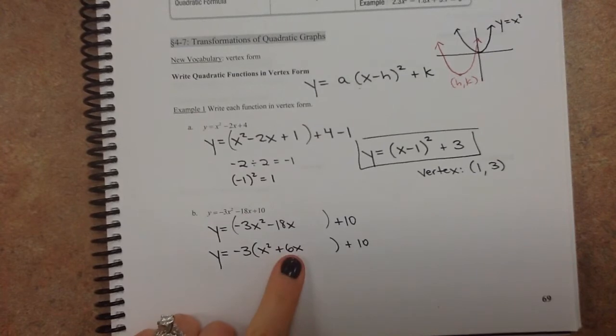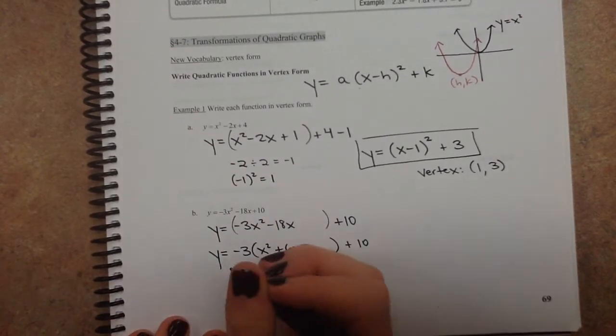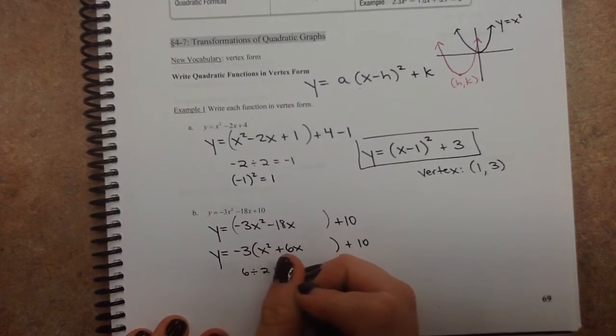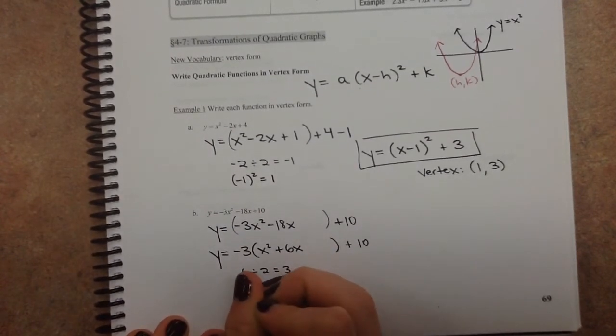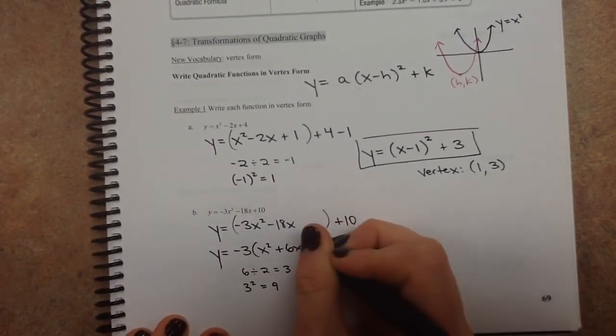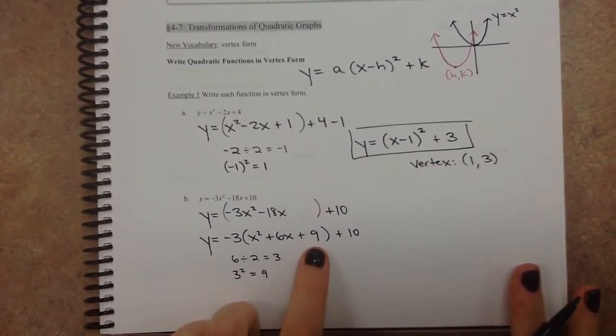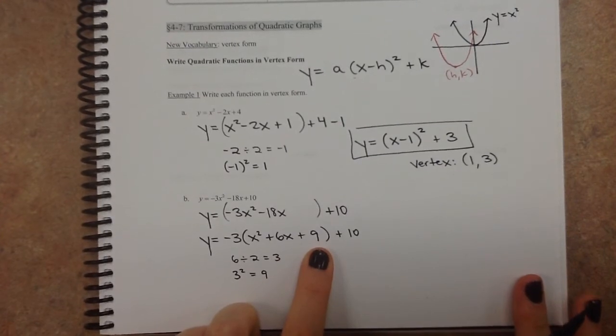Okay, so now I do the same step that I did up here. I have 6, and I'm going to cut it in half. That gives me 3, and then I take 3 and I square it, and that gives me 9. Okay, so 9 is my magic number that completes the square here. Remember though, I can't just add 9 where there didn't used to be a 9 before.